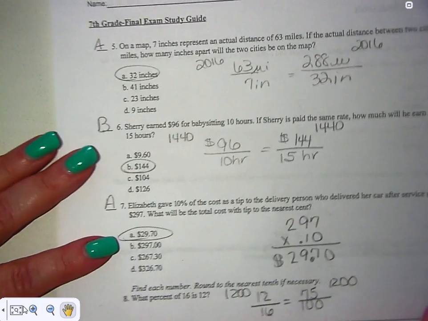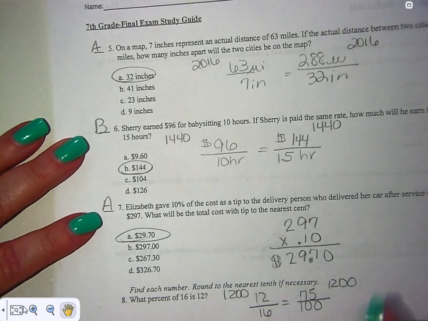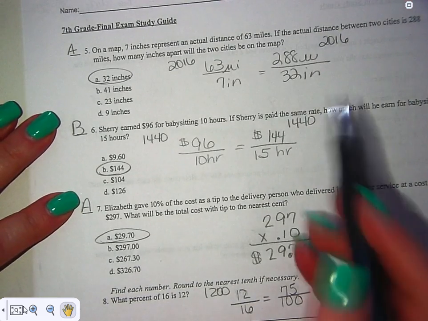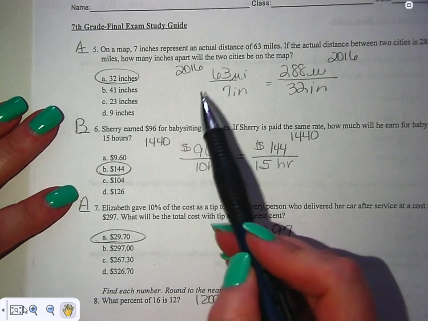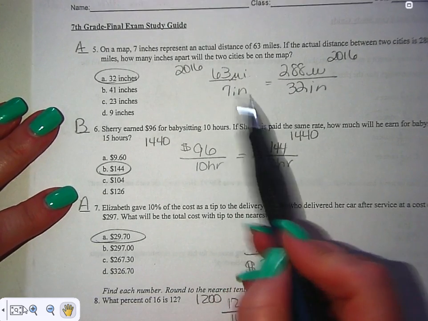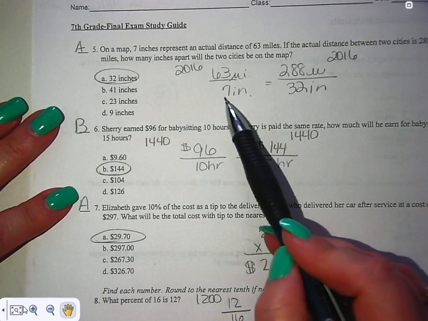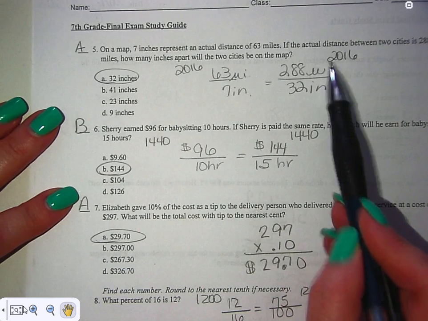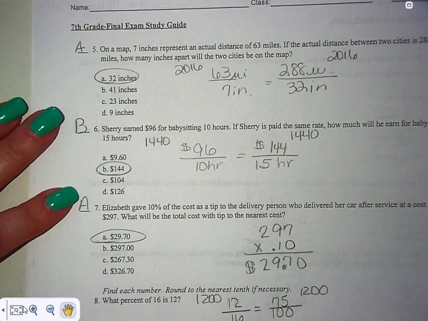Number 5, on a map, 7 inches represents an actual distance of 63 miles. If the actual distance between the two cities is 288 miles, how many inches apart will the two cities be? So 63 miles takes 7 inches. 288 miles, I cross multiply. 7 times 288 is 2016. 2016 divided by 63 is 32 inches.